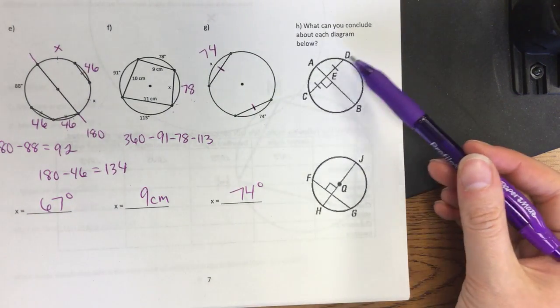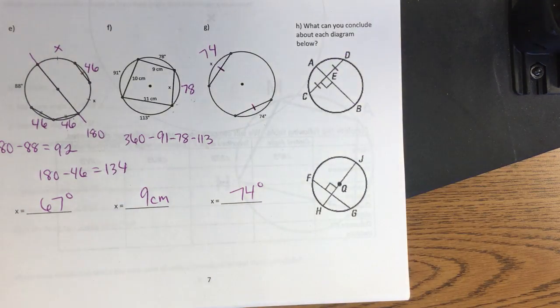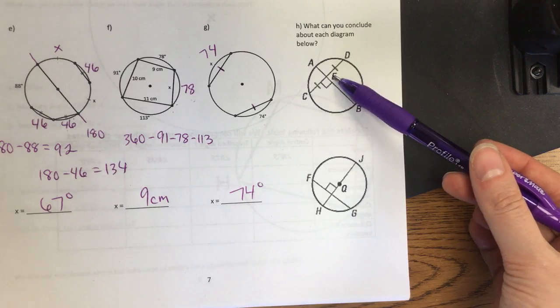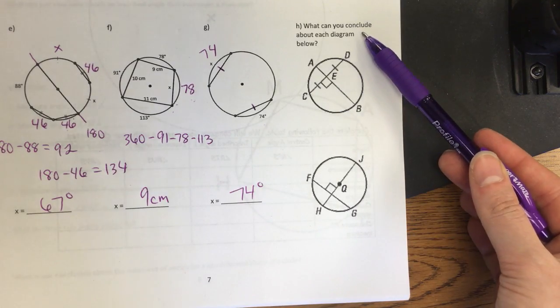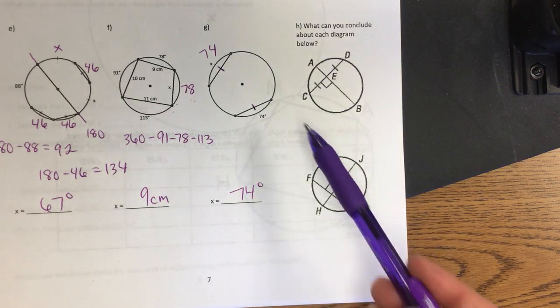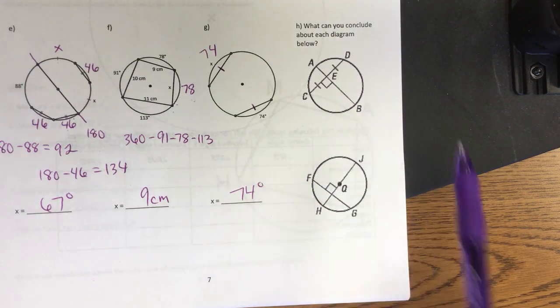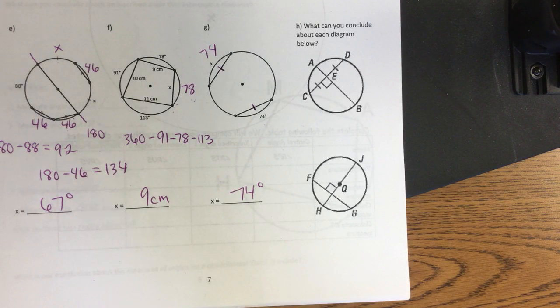All right, so what can you conclude about each diagram below? Okay, I might give you a minute. Think about the special properties, look at what you're given, and then think about what kind of statements I could write out. What kind of conclusions could I make about this diagram? Go ahead and hit pause and see if you can answer that question.